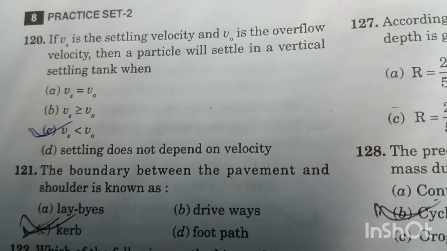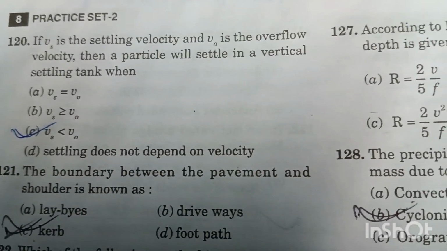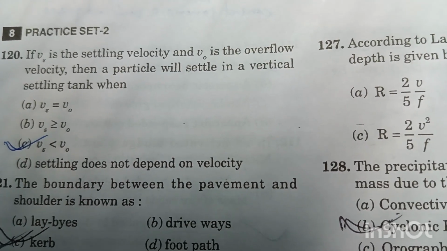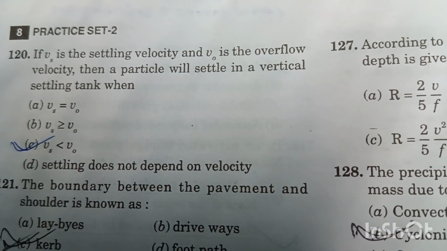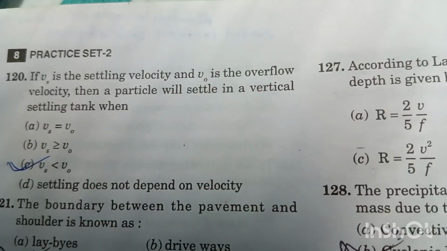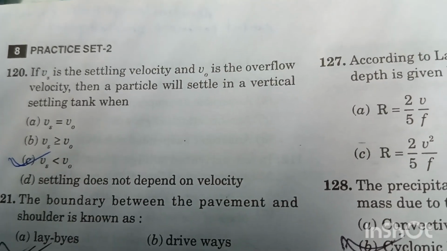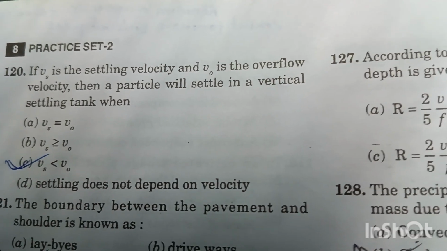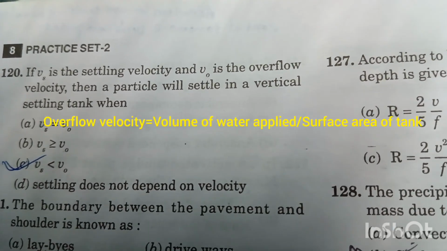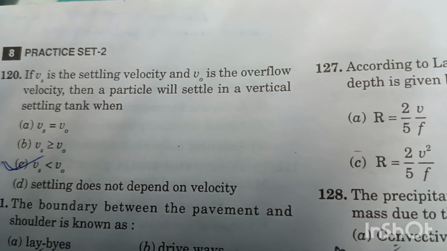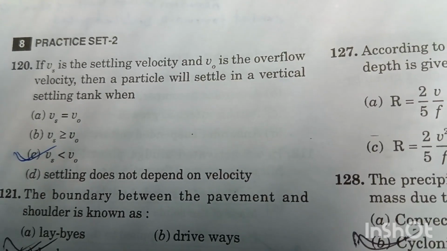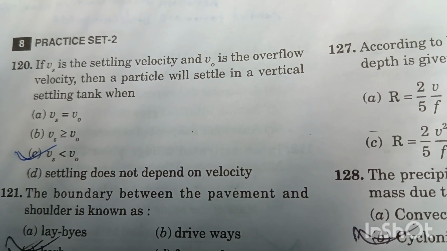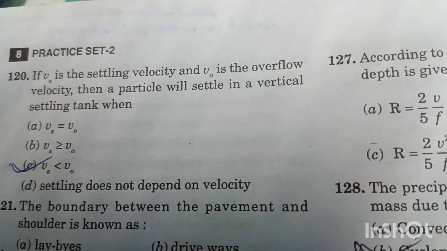Question number 120. If Vs is the settling velocity and V naught is the overflow velocity, then a particle will settle in a vertical settling tank when Vs is less than V naught. Option C is the right answer, because overflow velocity is the applied velocity. If the overflow velocity is less, then the particle will settle in the vertical settling tank, otherwise it will not settle. So option C is the right answer.